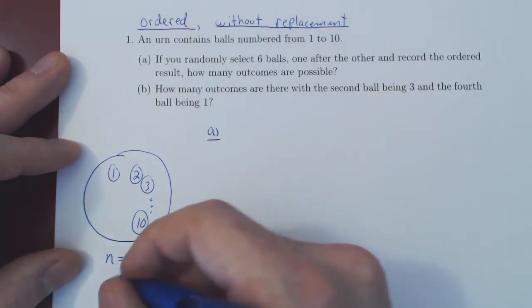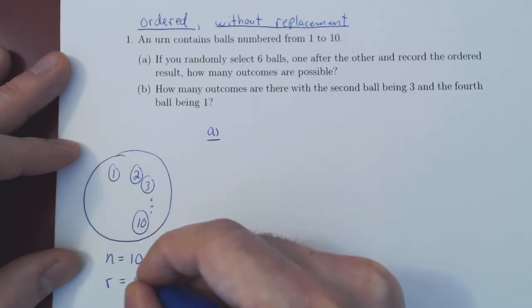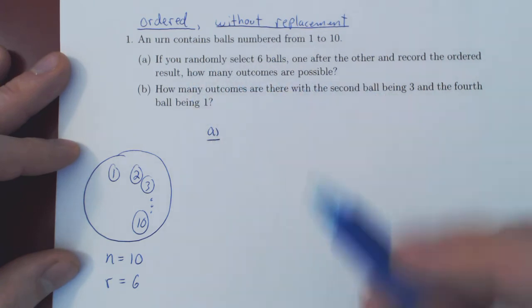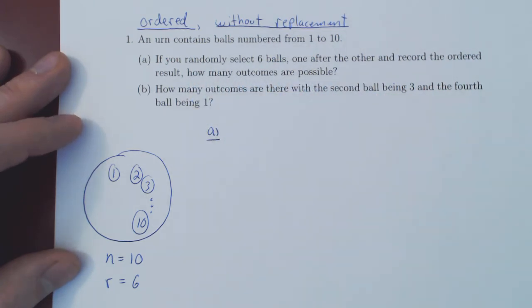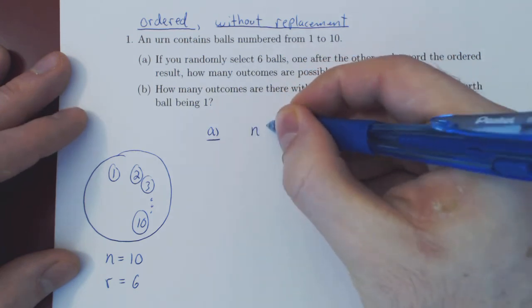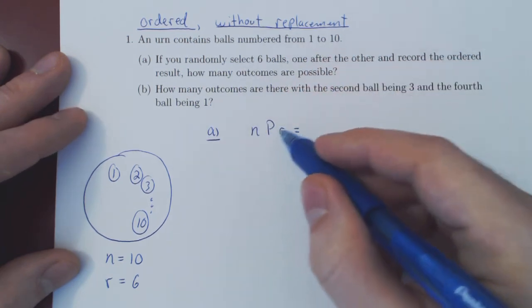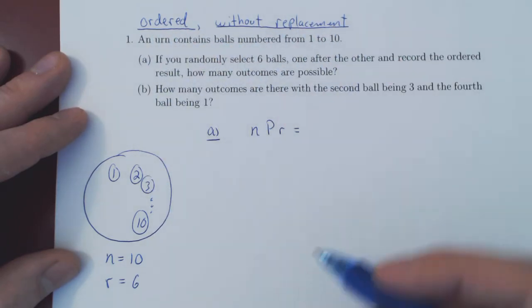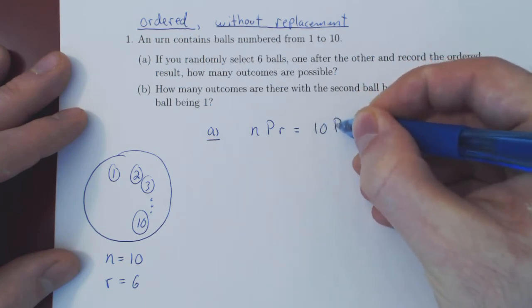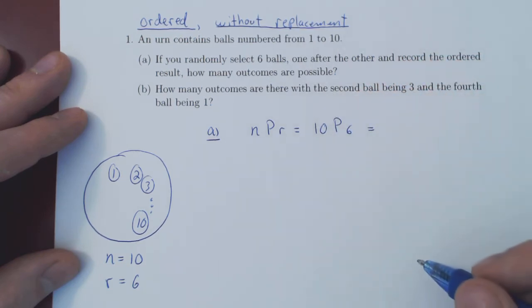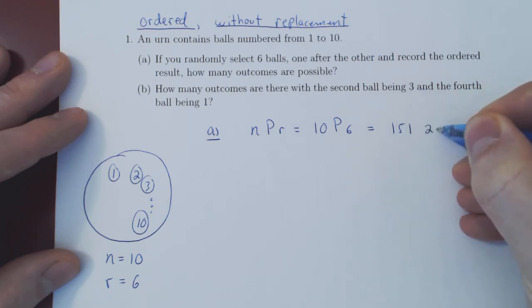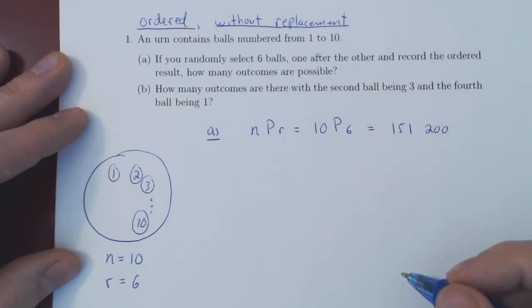We're selecting 6 balls. So r is 6. And so we are asking how many possible outcomes are there? Well, this is nPr, again, because we are under the right setup. An ordered selection without replacement. So this is 10P6. Using the shortcut key on your calculator, you'll find 151,200 different possible selections.